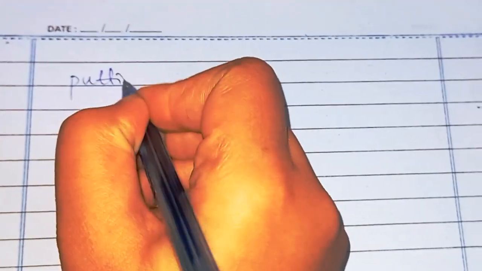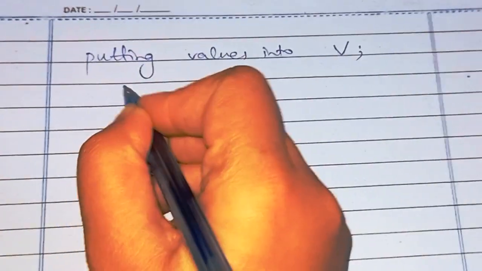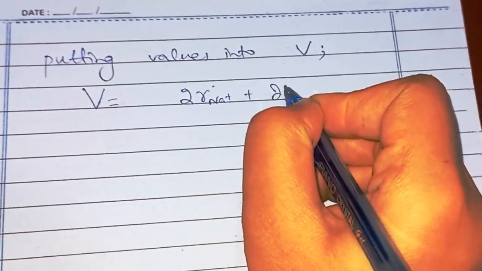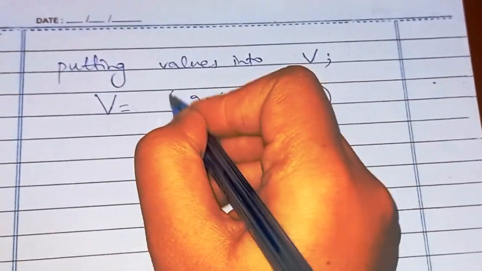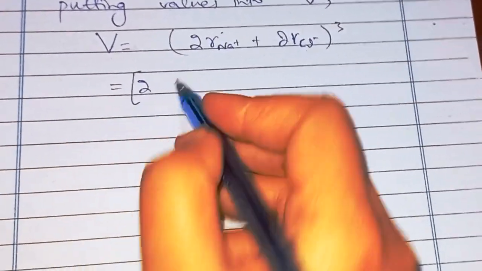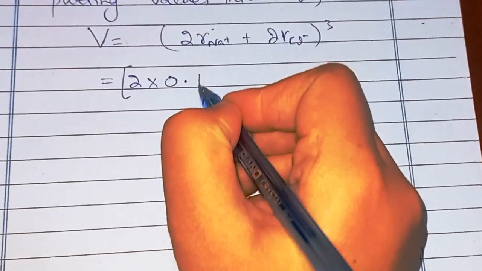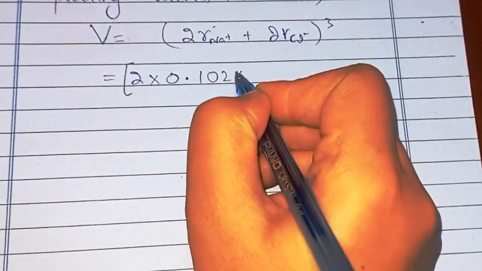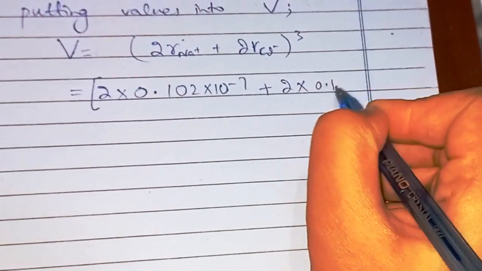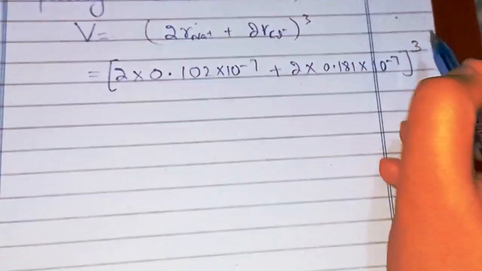Putting values into V, so V equals 2 into r_Na plus 2 into r_Cl, whole cube. Let's insert the values. As I told you, we'll put the values in centimeters, so it's 0.102 multiplied by 10 to the power minus 7 plus 2 multiplied by 0.181 multiplied by 10 to the power minus 7, and its whole cube.